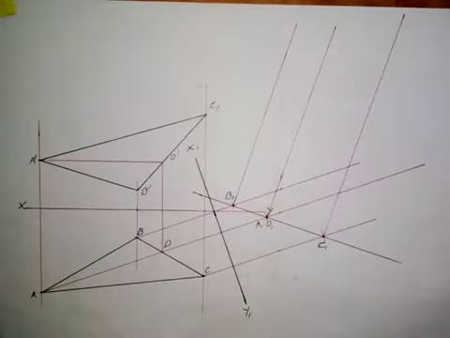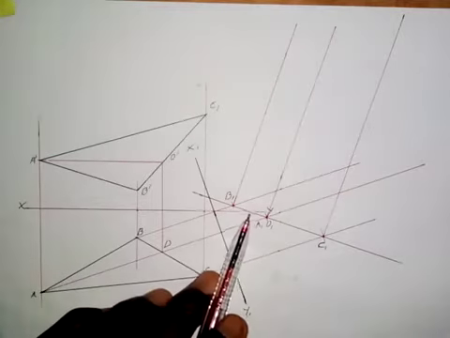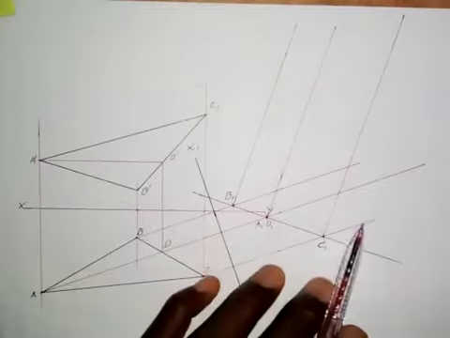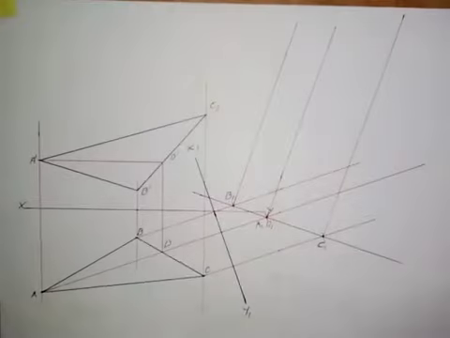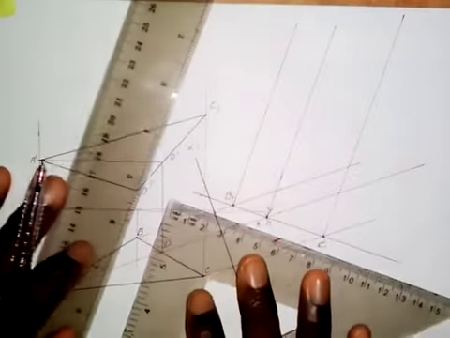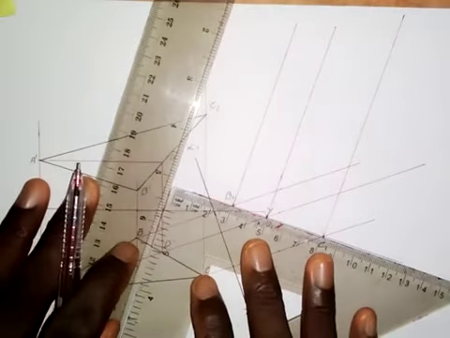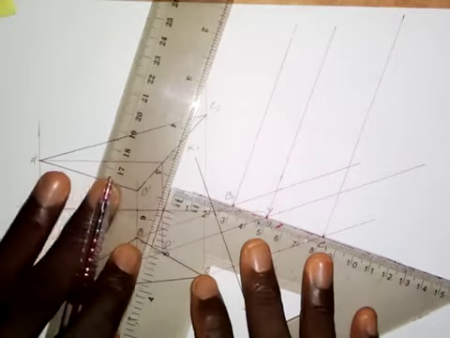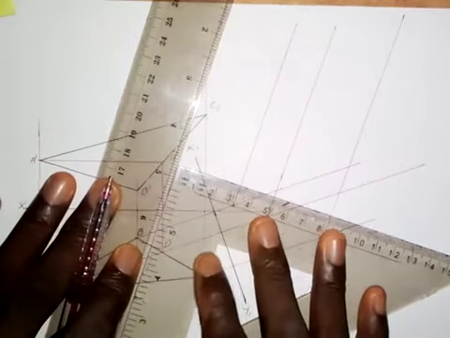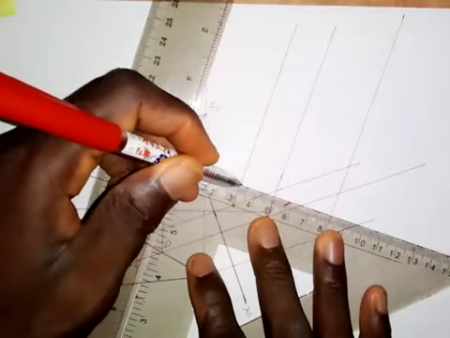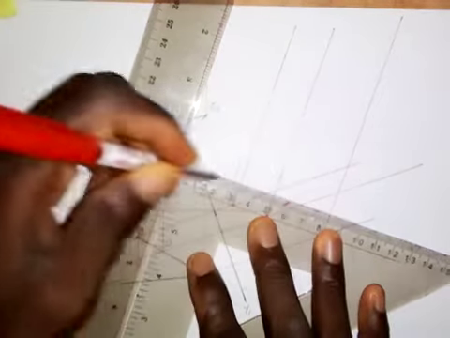Okay, so the next thing that we are going to do now is to draw a line that will be parallel to this line at any point. A line that will be parallel to this line at any point around here. So what we need to do is to make use of our set square supported with the ruler like this. And then we shift it to wherever we like. So I'll just stop it here. So this is okay for me. So I'm going to draw a line here like this.